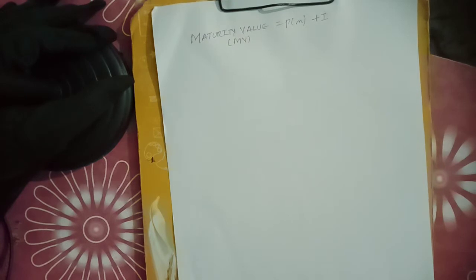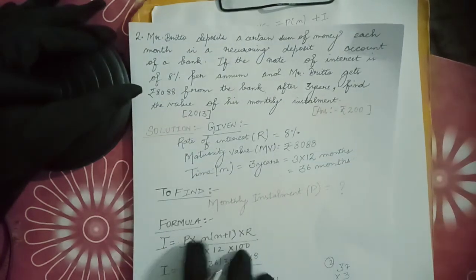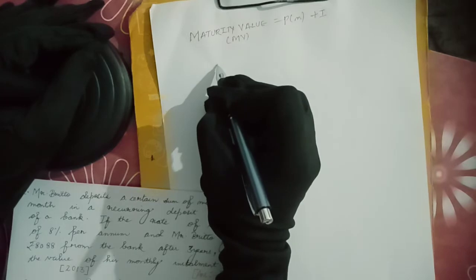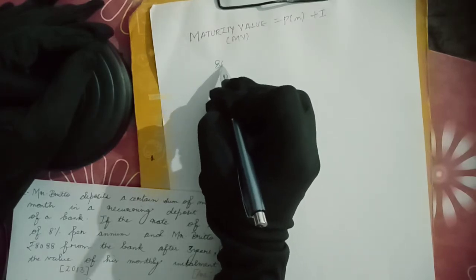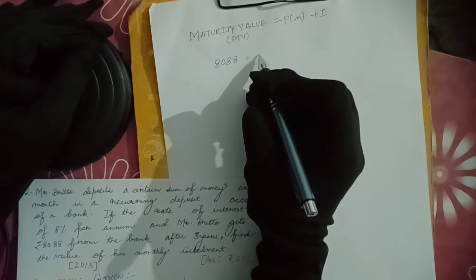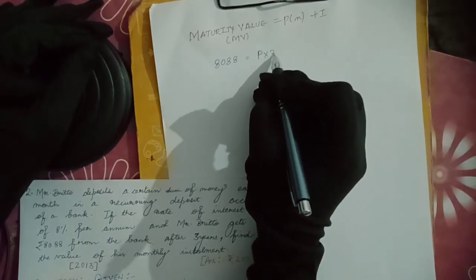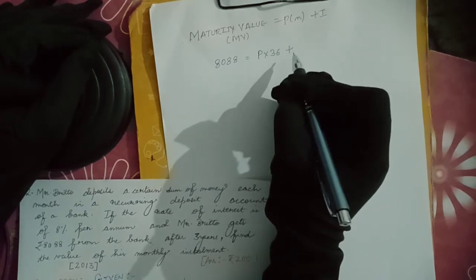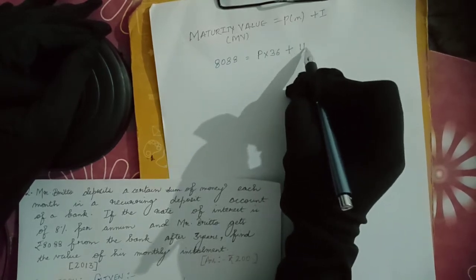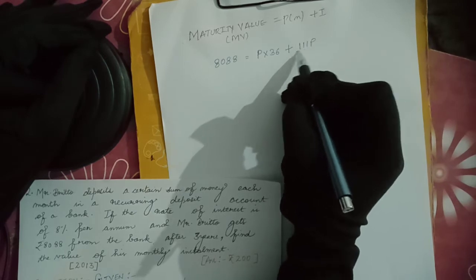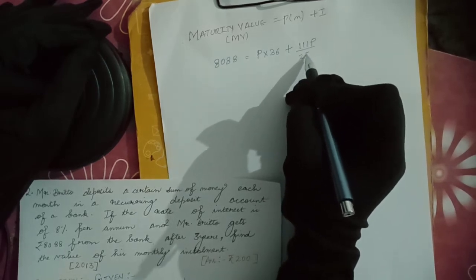So let's refer to the first sheet. What's the value of MV? The value of MV is rupees 8088. Okay, so 8088 is equal to P, we don't know how much, P into N. N is 36, right? Plus I, how much is it? We have got I in terms of P, and that is 111P by 25.